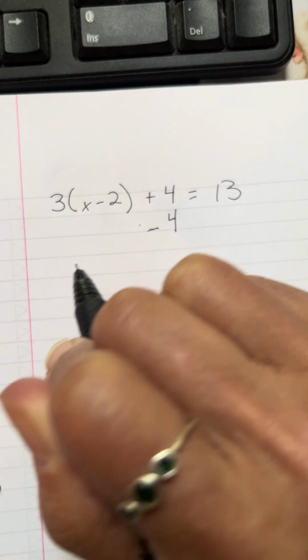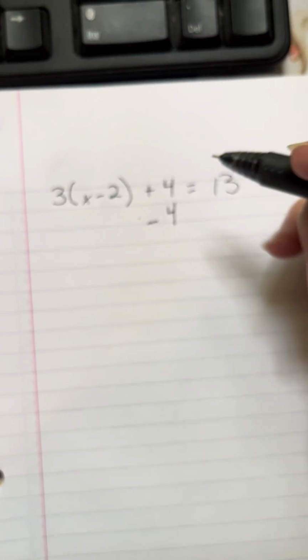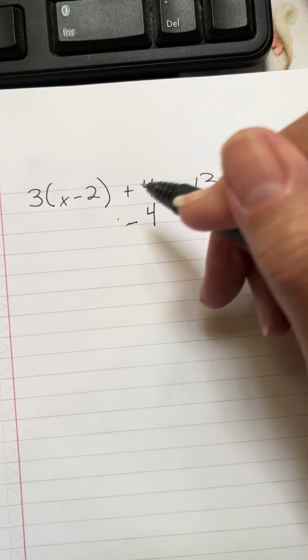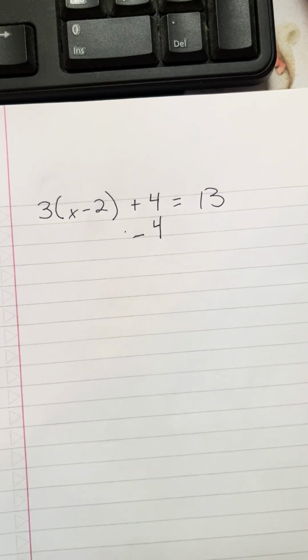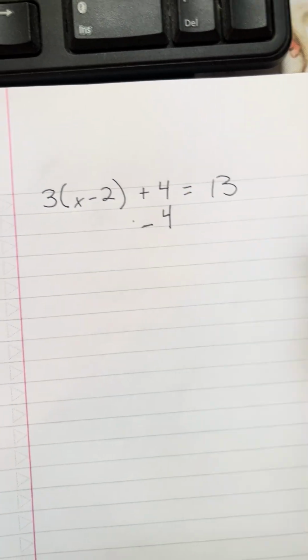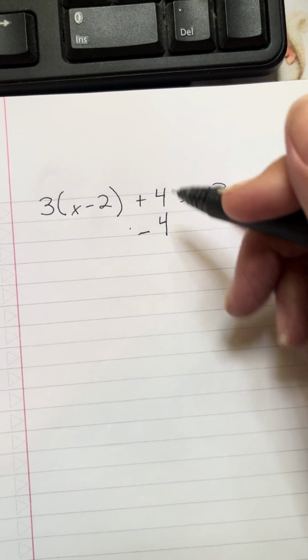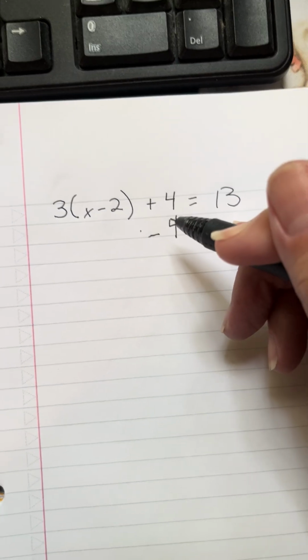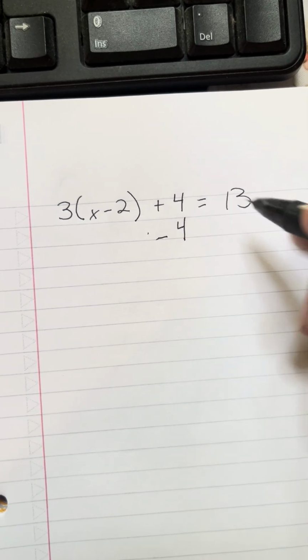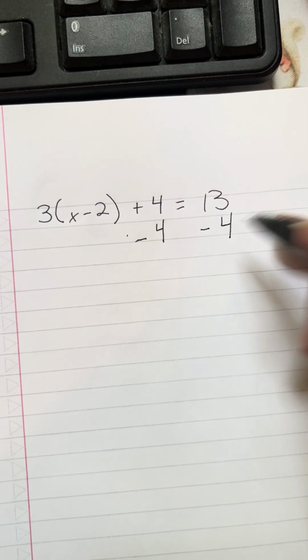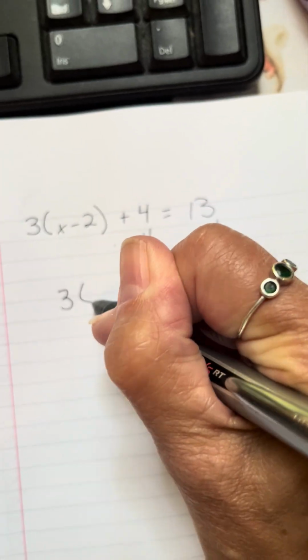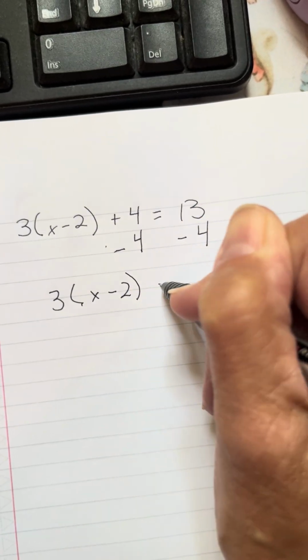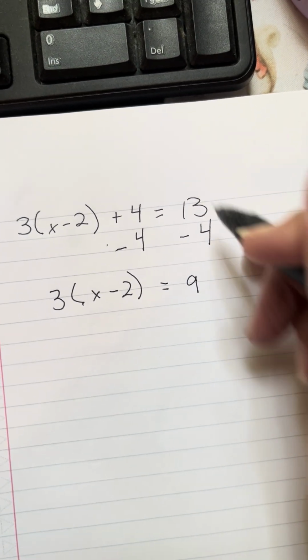And in math, you can do anything you want, which makes me feel very powerful, as long as you do it to both sides of the equals, or to the numerator and denominator of a fraction. But we don't have any fractions, yay. So we're just going to do things to both sides of the equal. If I do minus 4 on this side to get rid of it, I've got to do minus 4 on that side. Then I bring down anything I didn't mess with. So I have 3 times (x minus 2) equals 9, because 13 minus 4 is 9.